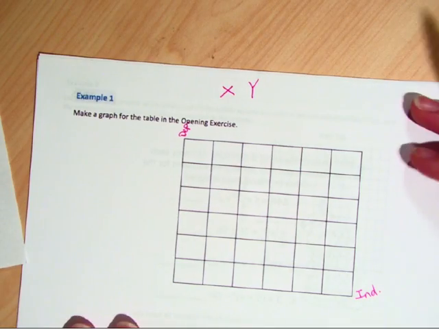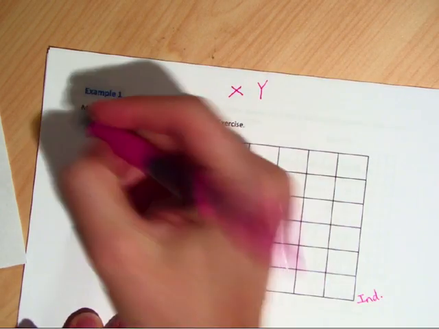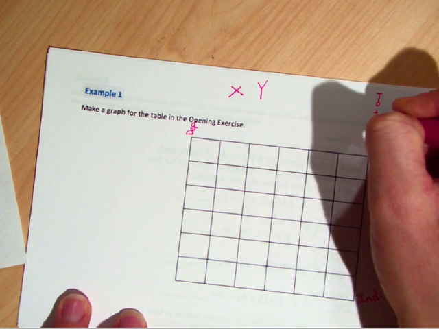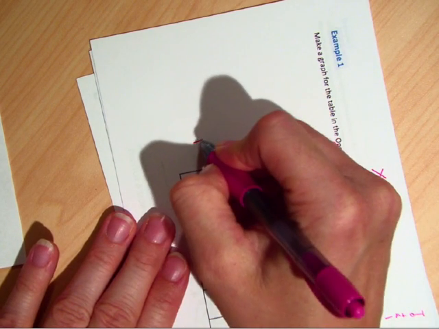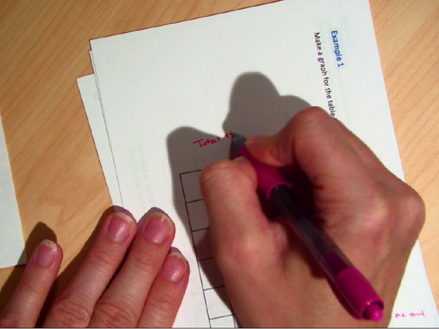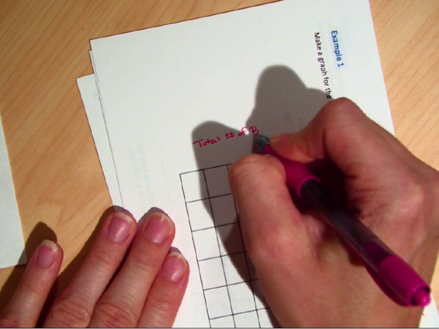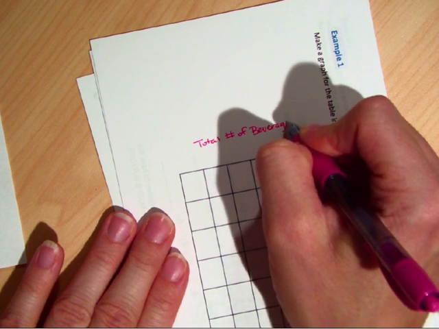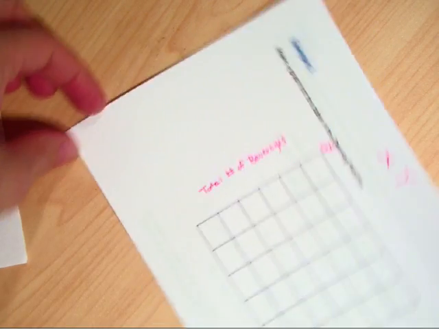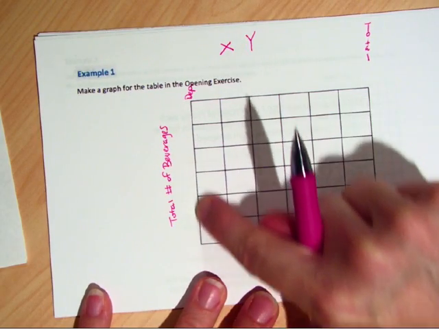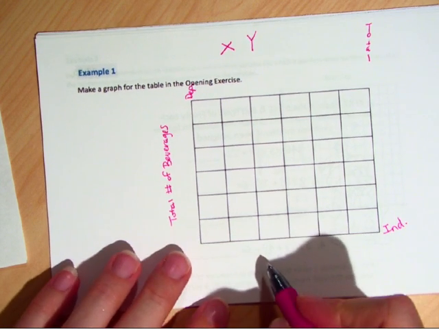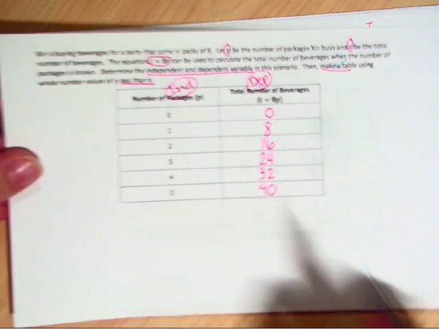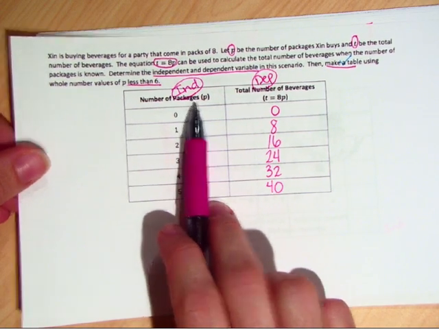So I'm going to turn my paper. I don't want to write this way. Total. Nobody writes like that. I'm going to turn my page so that this is kind of the bottom of my paper. So this is the total number of beverages. Okay, and I left some room here so I can put my numbers. And on the bottom here, I turned it back so I can read it again. The bottom is my independent variable, which was the number of packages.